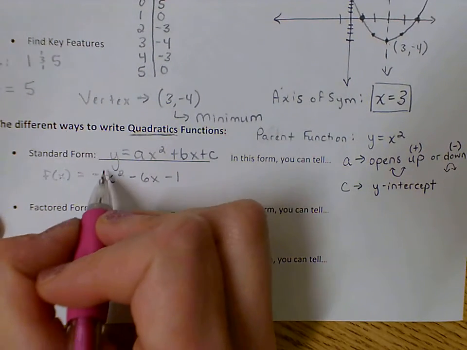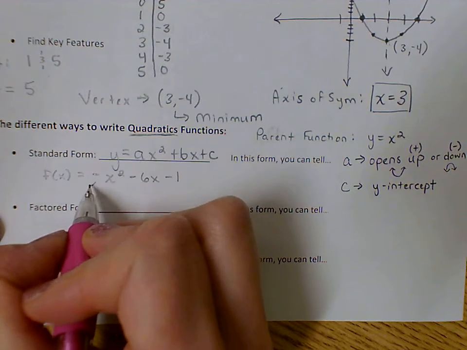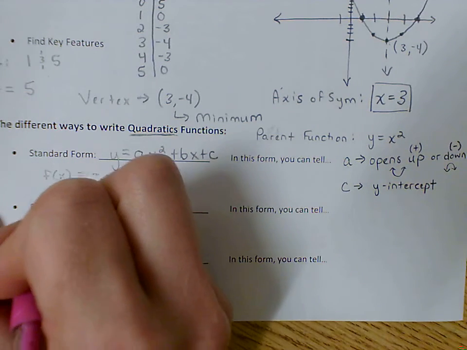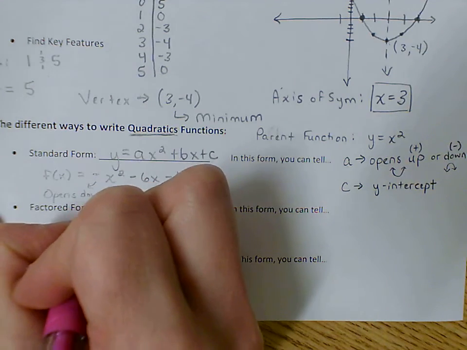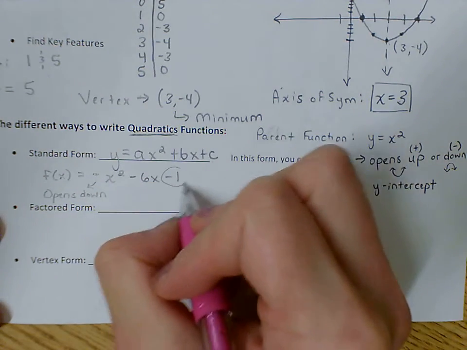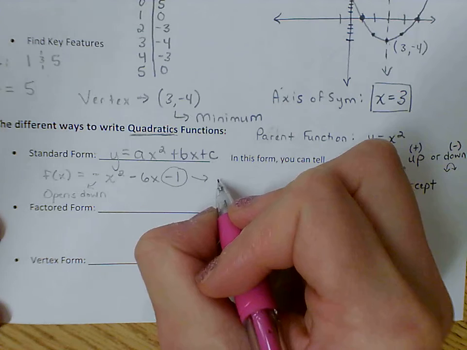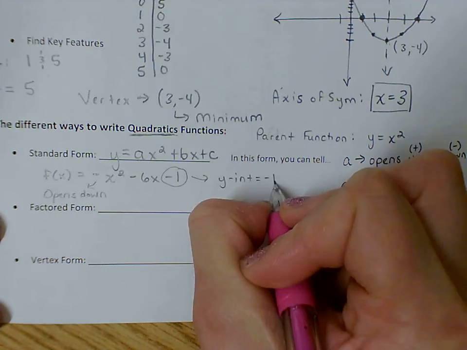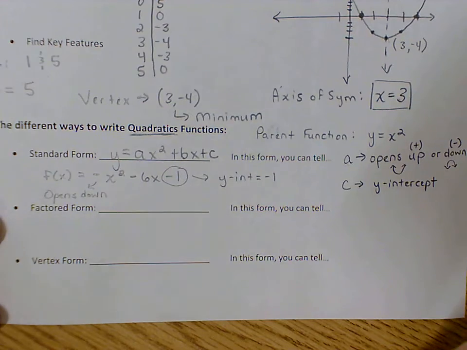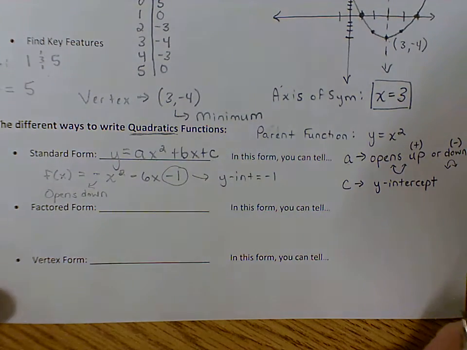Look at the number in front of x squared. That is a negative, so you know it opens down automatically. And this number is your c, so you already know that your y-intercept would be negative 1. So you know that it will cross the y-axis at negative 1.